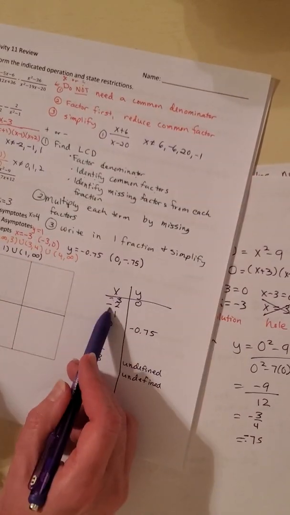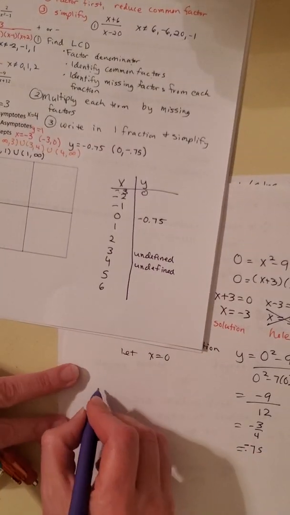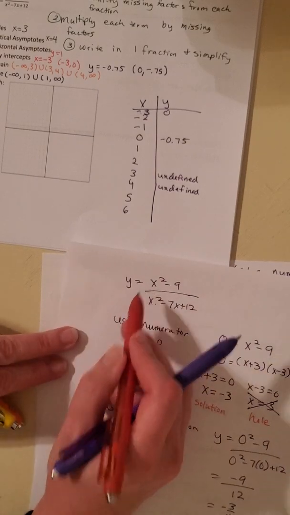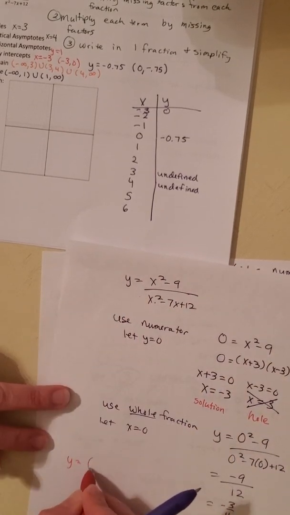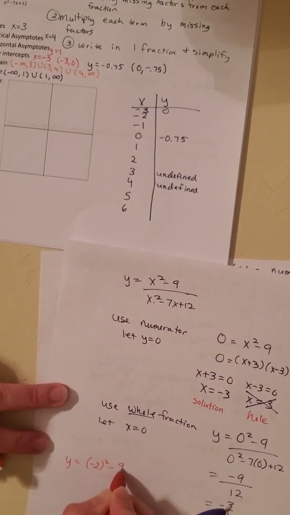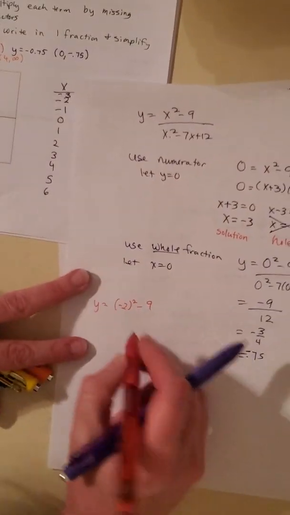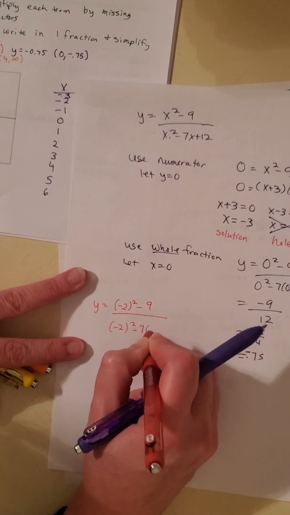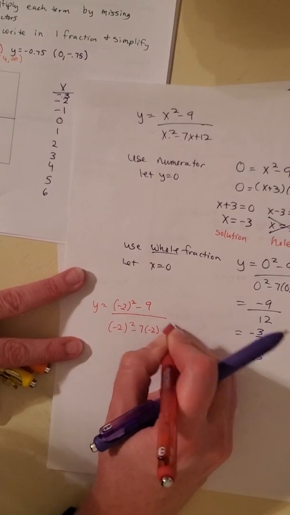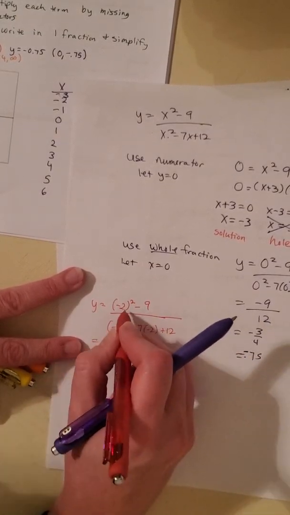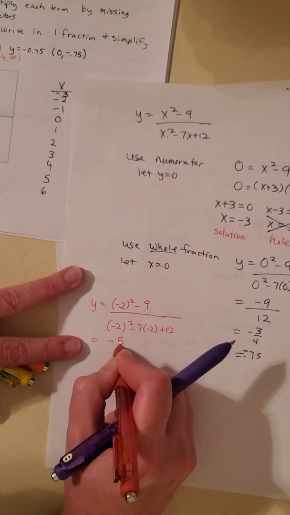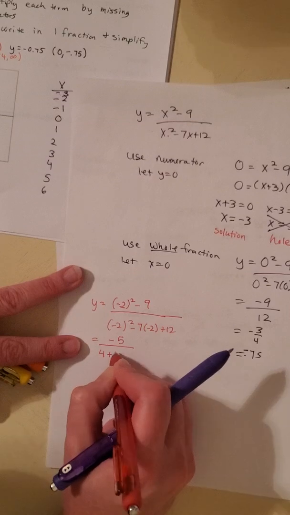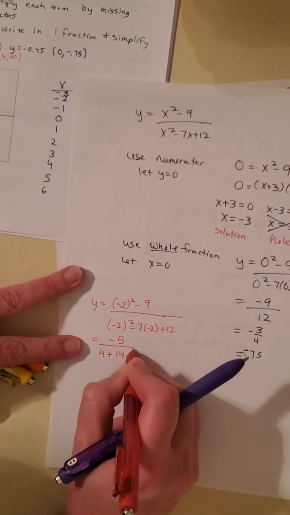Now you're going to plug in values. So we're going to plug in some values into our equation, which is right here. I'll plug in -2. y equals (-2) squared minus 9 over (-2) squared minus 7 times -2 plus 12. And that gives me 4 minus 9, which is -5, over 4 plus 14 plus 12.